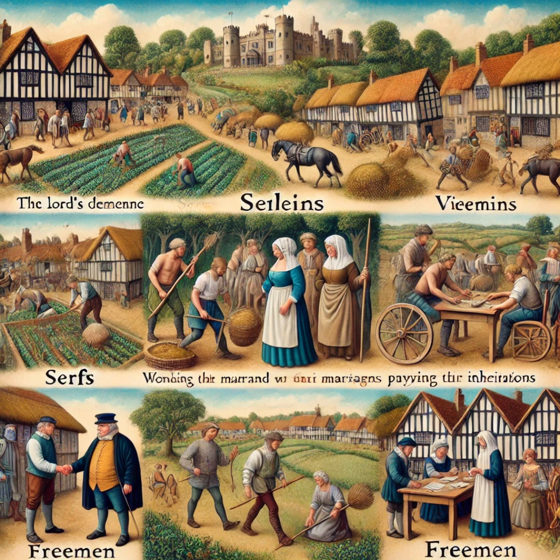Villeins were not free. They could not leave the manor without the lord's permission and were subject to various restrictions, such as the obligation to pay fines when their daughters married or when they inherited property.